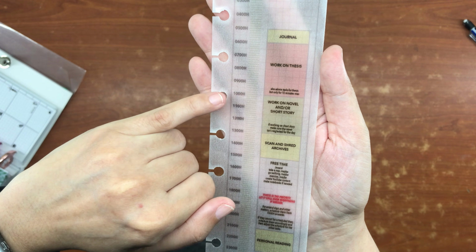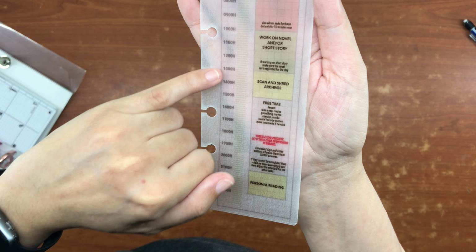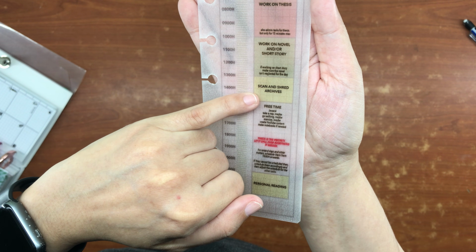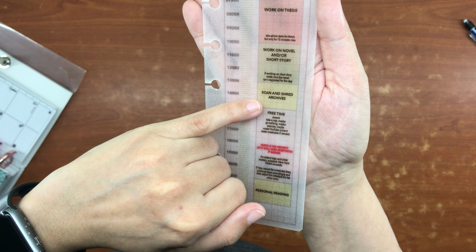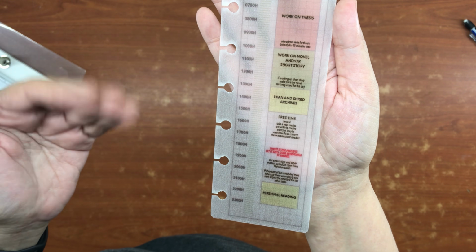I also need to work on either my novel or a short story or both every single day, and I have scheduled that for 10 a.m. till 1 p.m. in the afternoon. And then from 1 to 3 p.m., I need to scan and shred my archives, which are my old planners and journal pages. I also have a video of that, which I will also link down below.